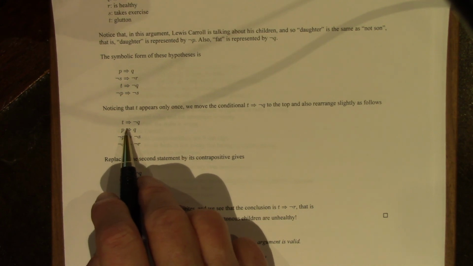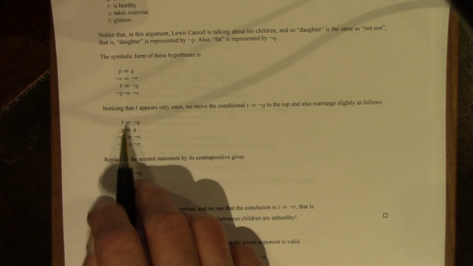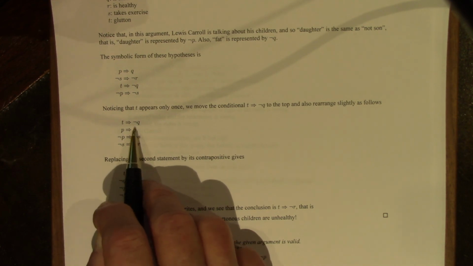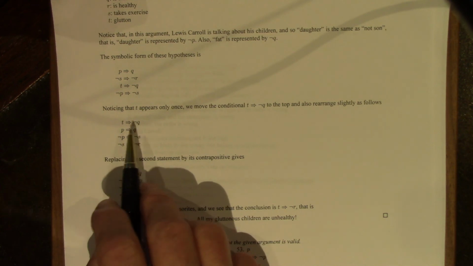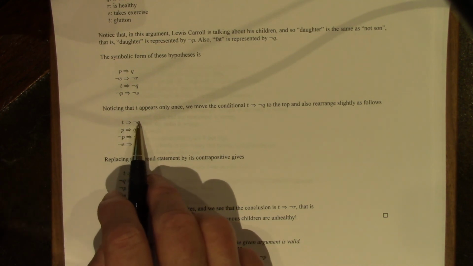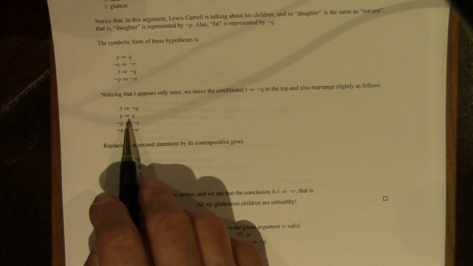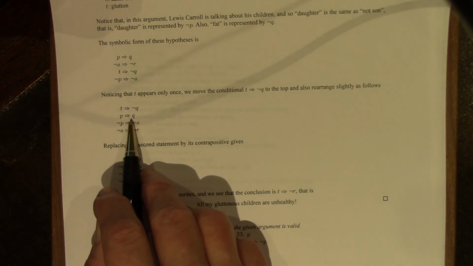The next, there's further rearrangement I've done here. I put P implies Q next because I know what's coming, right? I'm going to replace this by its contrapositive, and that will put a not Q in the antecedent to match this not Q here. And so that's why the first two are in a reasonable order.